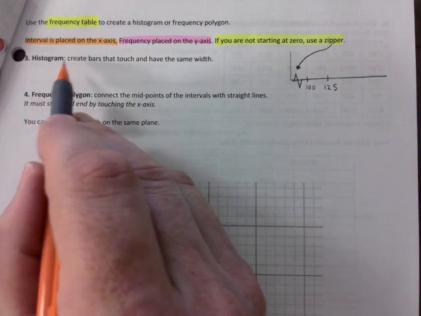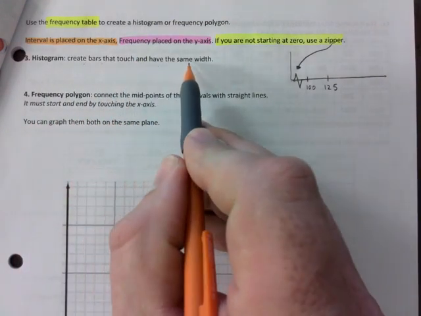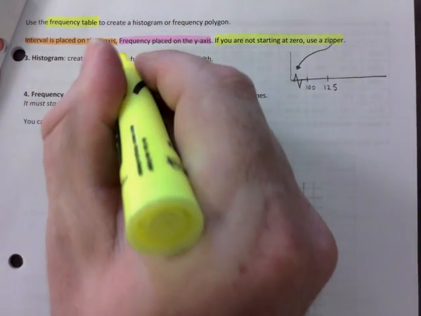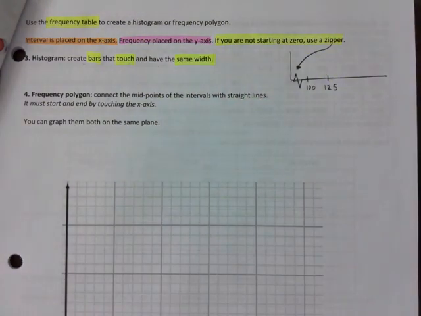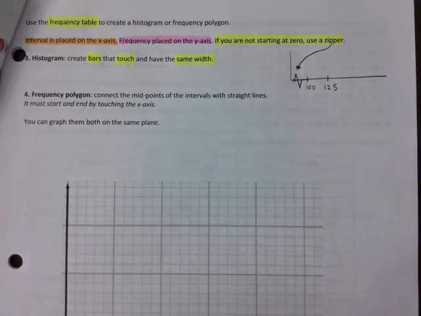Histogram, you create bars that touch and have the same width. Bars touch and have the same width. Frequency polygon, what does it say there?